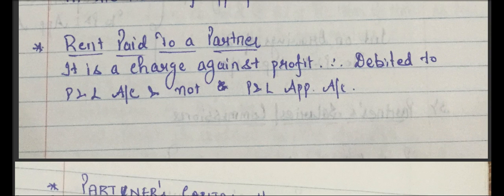So one is rent and the second is interest on partner's loan. These two things are a charge against profit and not an appropriation of profit. That is, we are not distributing the profits among partners. This is an obligation to pay whether the firm is earning profits or not. So this is debited to profit and loss account and not profit and loss appropriation account.